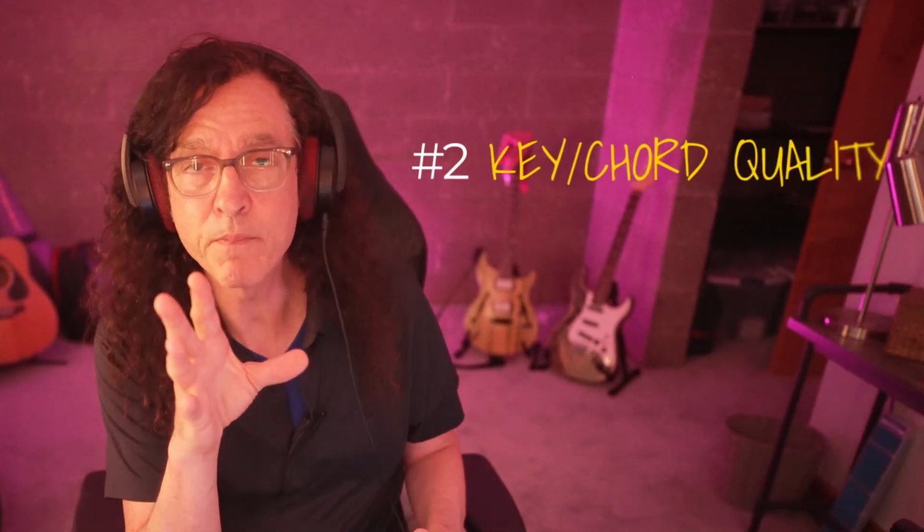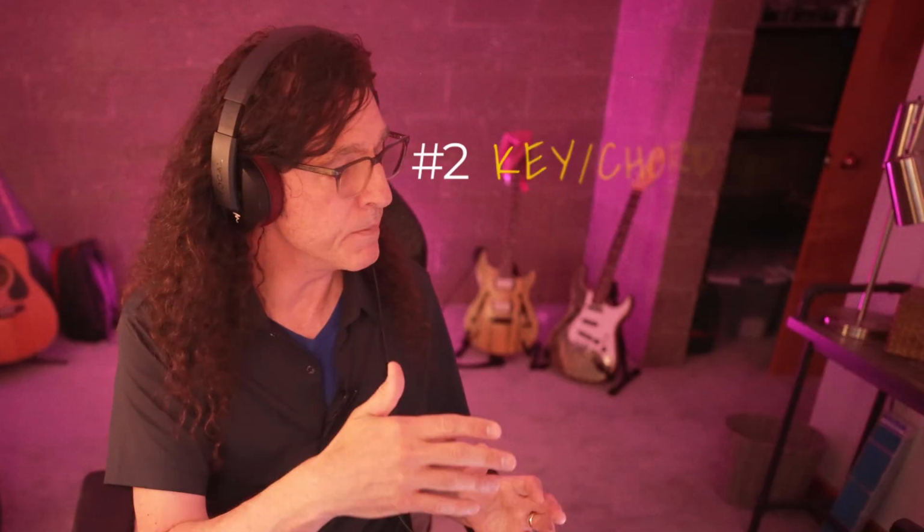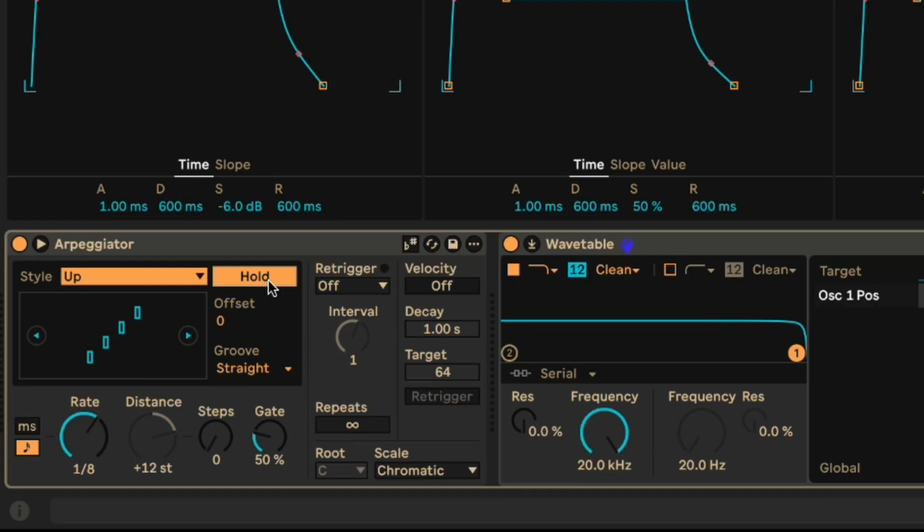Second, I need to pick a key, okay, and a chord quality. I'm going to be in D minor, actually D Dorian, and my chord quality is I'm going to use 1, flat 3, 5, 7, 9, D minor 9. Okay, D minor 9, that's what I'm going to be using. So if I engage my arpeggiator, put it on hold, okay, there's my D minor 9.